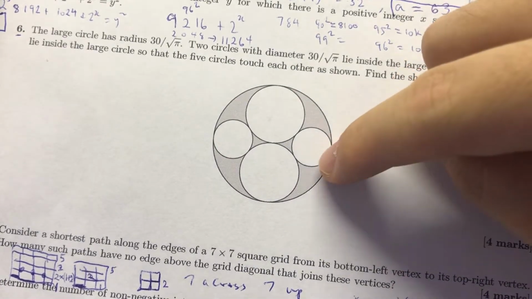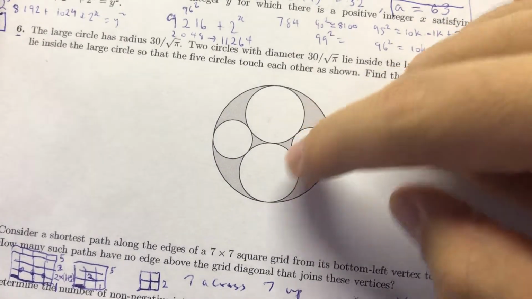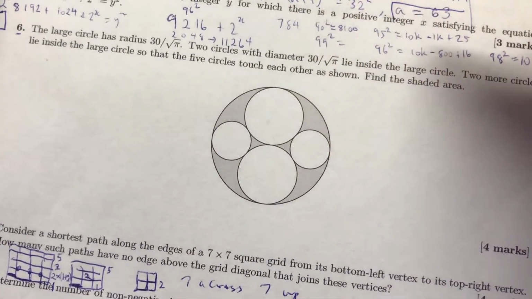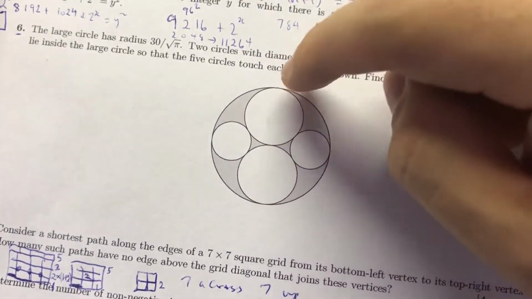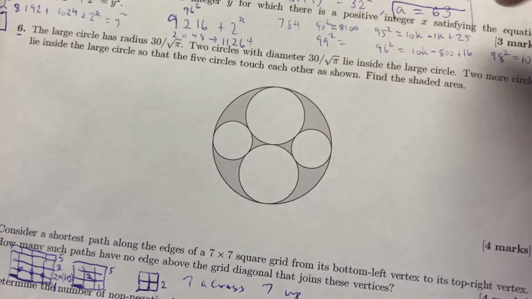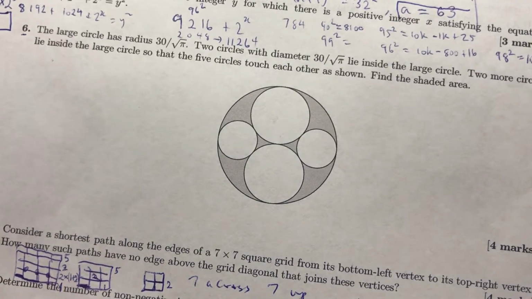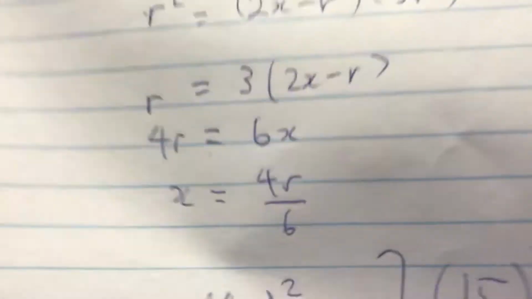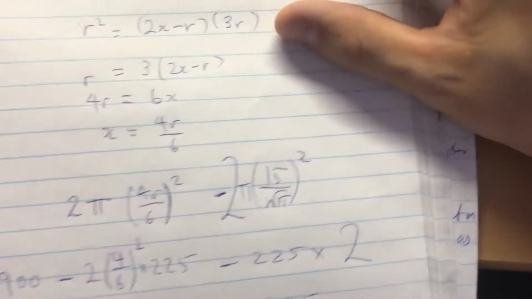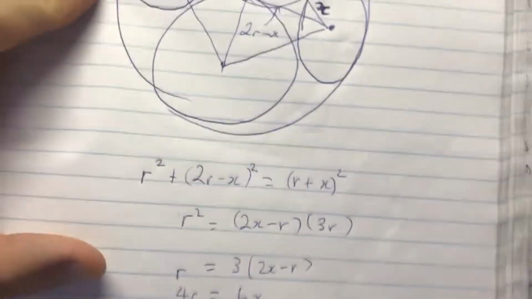it suffices to find the radius of the small circle, because then you know the areas of all the little circles, and you subtract it from the area of the big circle. So you know the radiuses of the big circle and the medium circles, but you don't know the radius of the small circle. So my working is like here. So I drew the diagram.